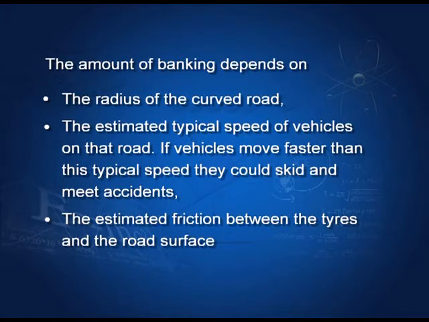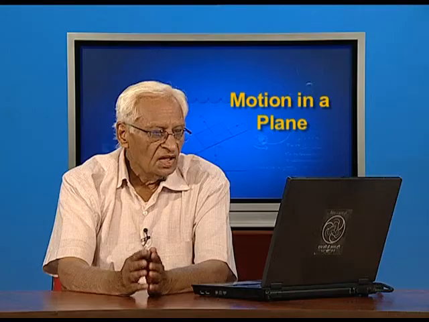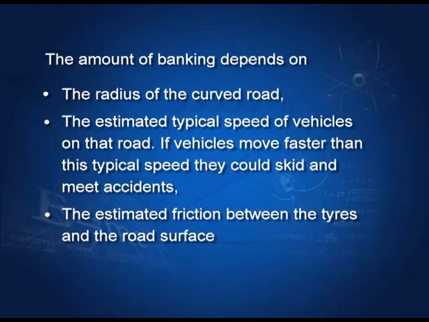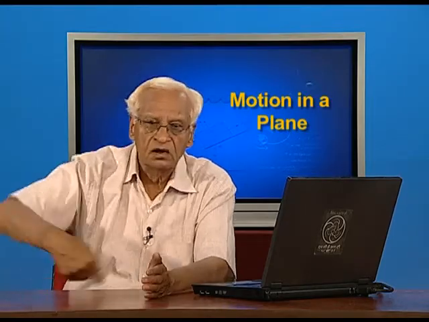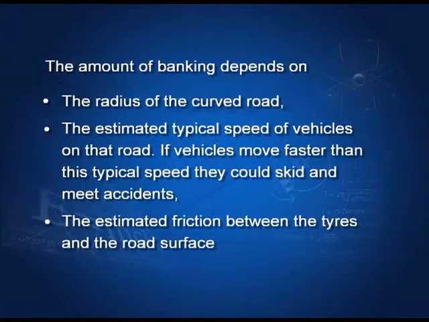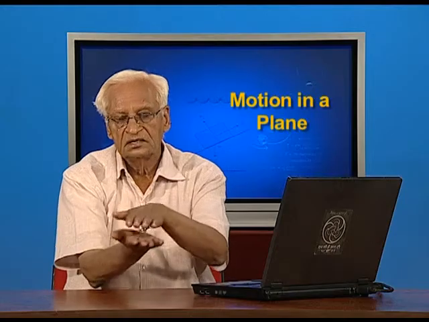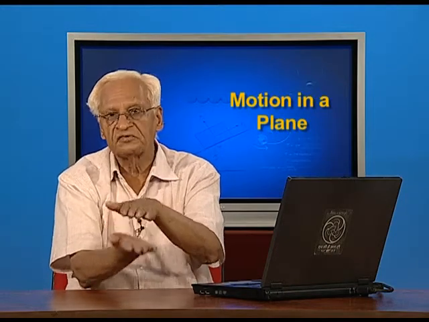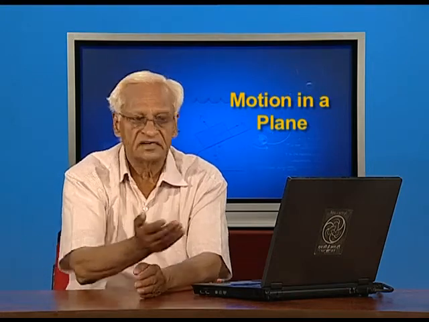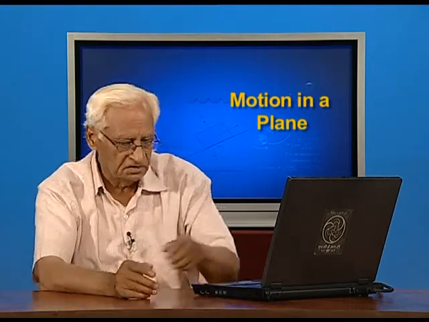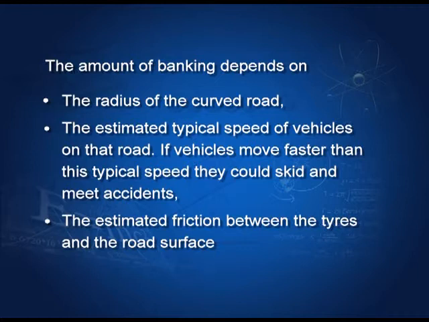One, the radius of the curved road, obviously because the force is m v squared by r. The second is the estimated typical speed of vehicles on that road, because m v squared by r. So, we need v. So, v we take as the typical speed on that road. And third is the estimated friction between the tires and the road surface. What is the force of friction which the tires and the road surface provide for the motion of vehicles?